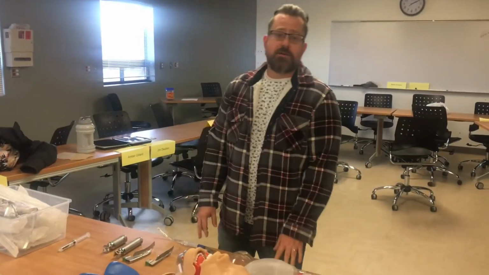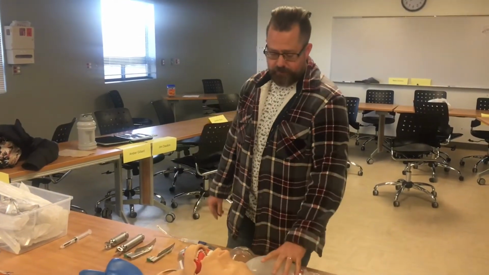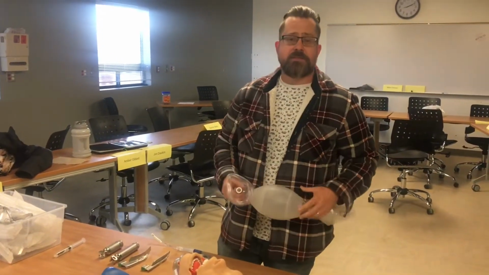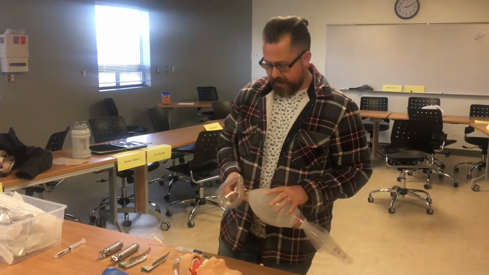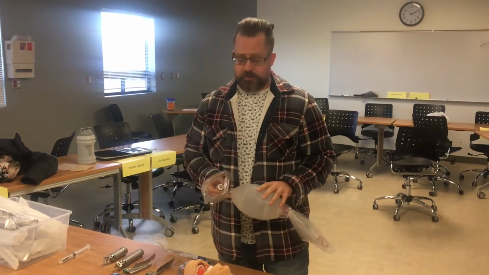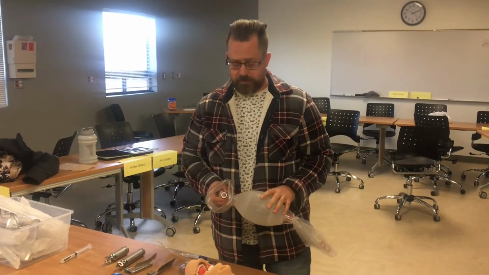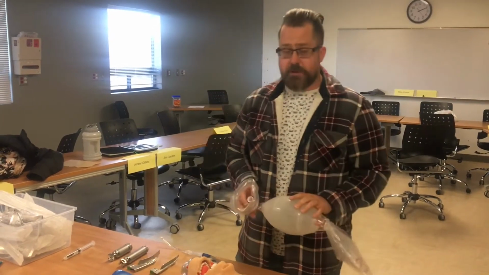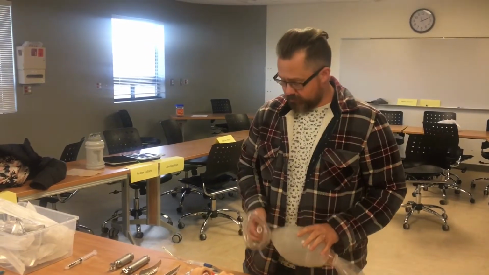Okay, let's go over the intubation equipment. The first thing we've got here is the BVM, which stands for bag valve mask. This is what you'll use to pre-oxygenate the patient and maintain respirations and ventilations while you get your equipment ready. And we will also be attaching the ET tube to this.